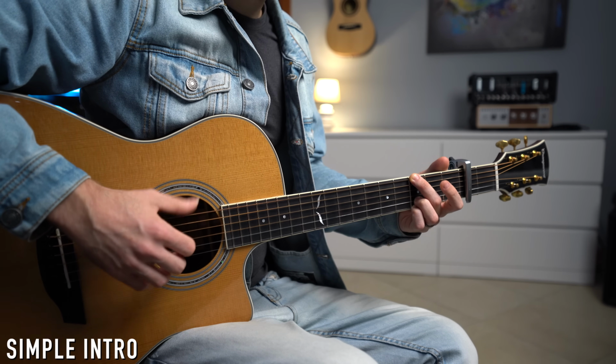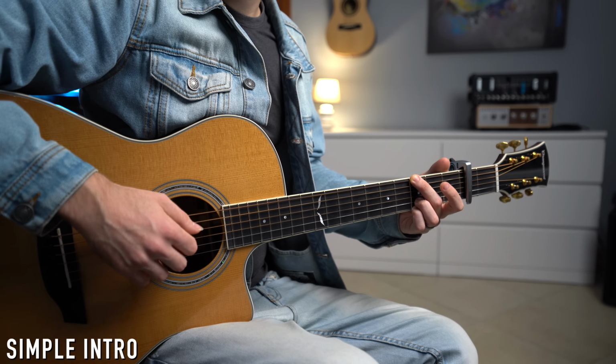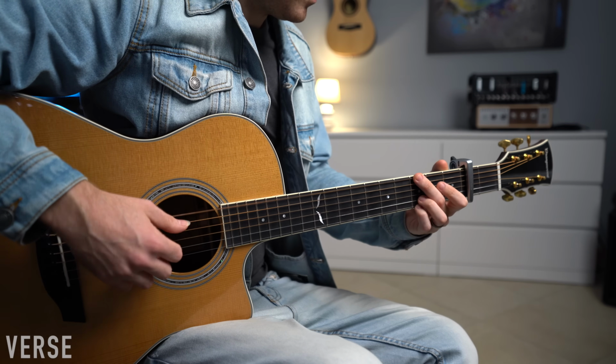This is the chord progression for the verse. We start with the simple intro played over a G5 chord with a simple fingerpicking pattern. Then the verse kicks in and we have these chords. I'll play it slowly.